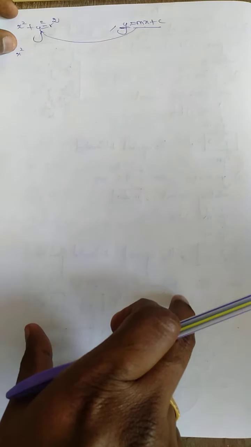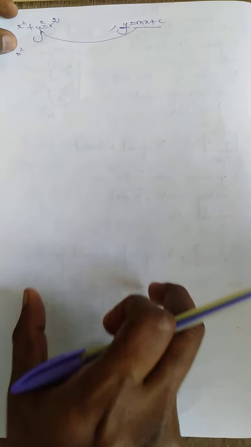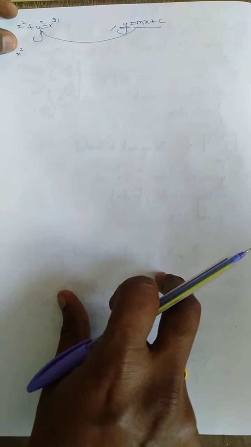But this is a very lengthy process. This sum will be very lengthy, because after forming it will become a quadratic equation. For the quadratic equation, you need to use the quadratic formula, x is equal to minus b plus or minus square root of b square minus 4ac by 2a. Using this formula, we need to find the solution, and after that you need to differentiate. The sum goes on like this.